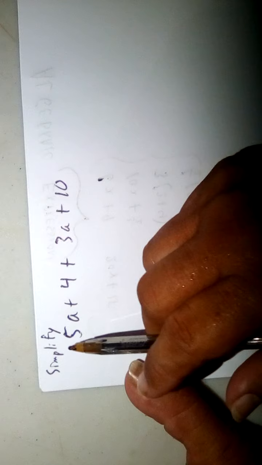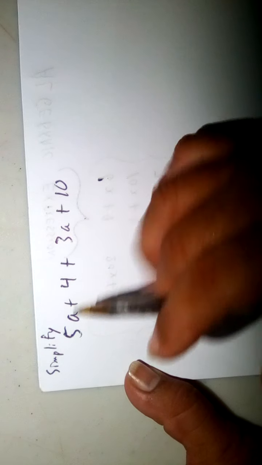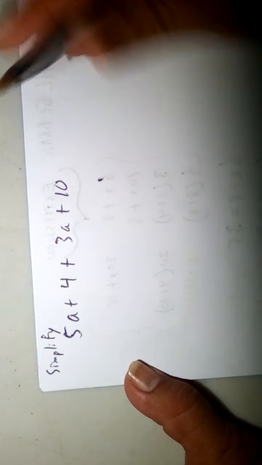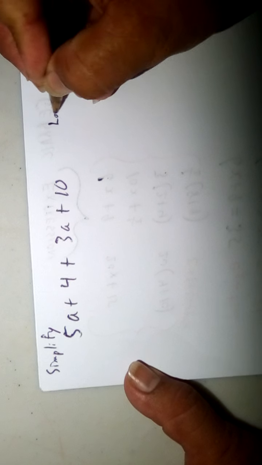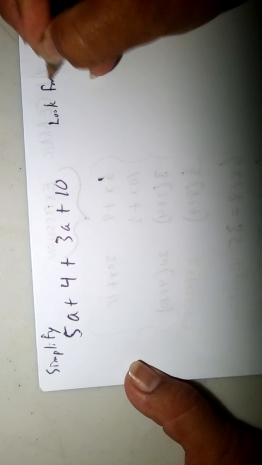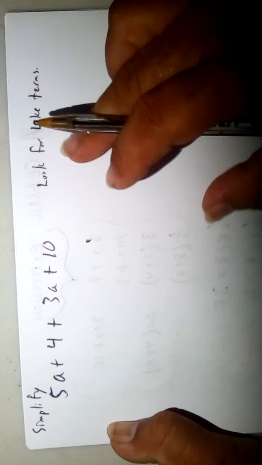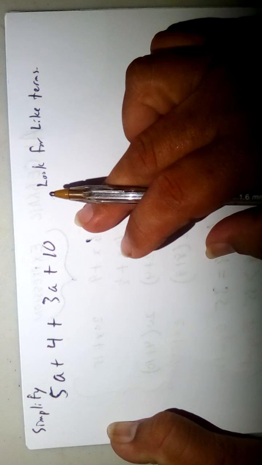To simplify simply means to combine the like terms. So look for like terms. That's the key component. Once you're looking for the like terms, then you can combine them.